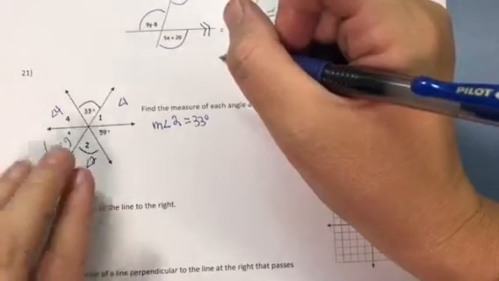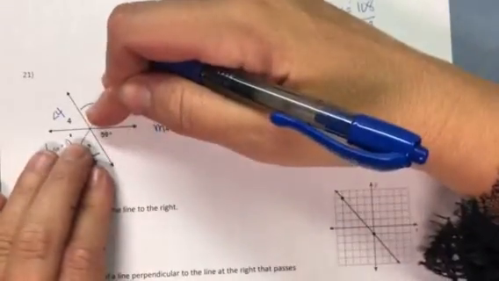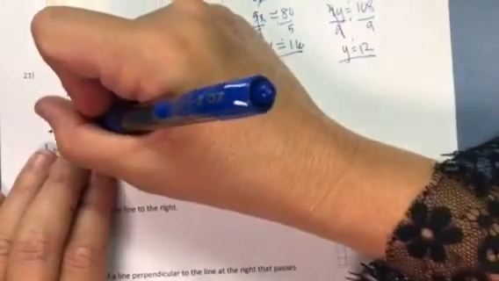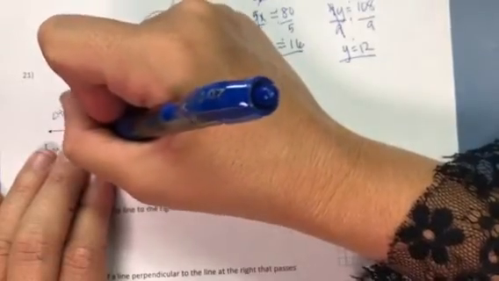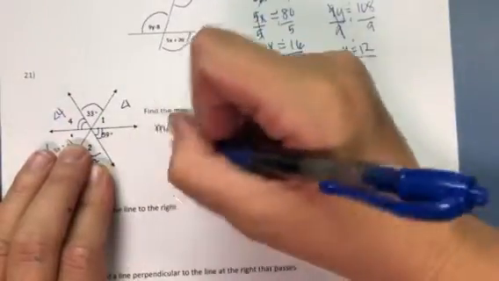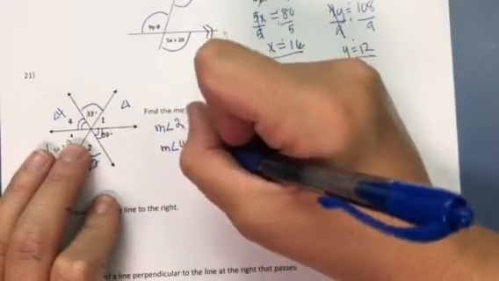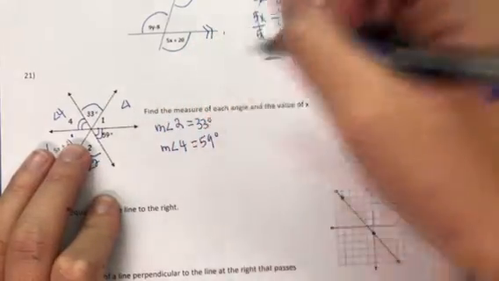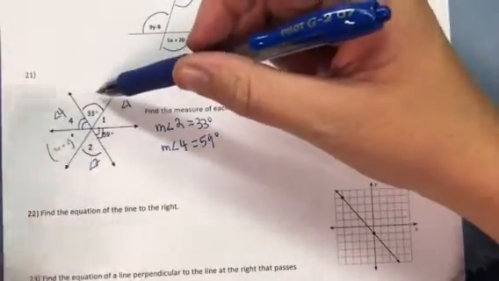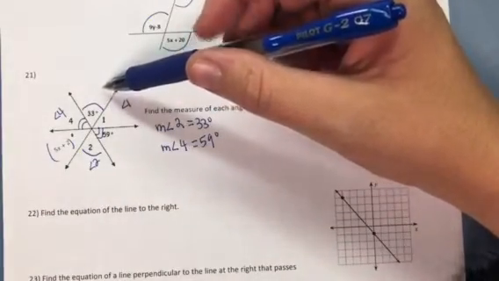Then if I look at these two angles, they're also vertical angles. So the measure of angle 4 is equal to its vertical angle, which is 59. So the measure of angle 4 equals 59 degrees. These are obviously not drawn to scale. That's way bigger than 33 degrees there.